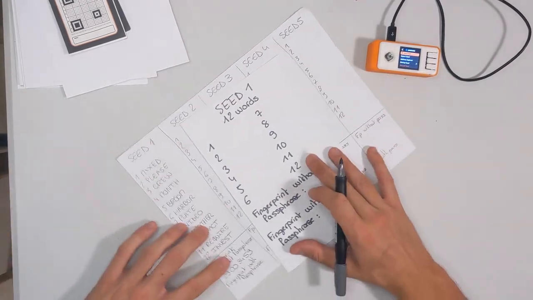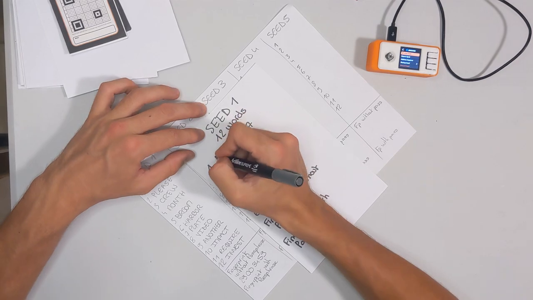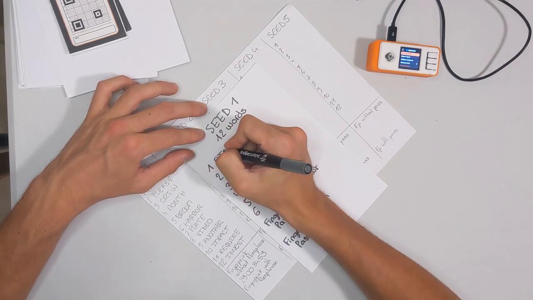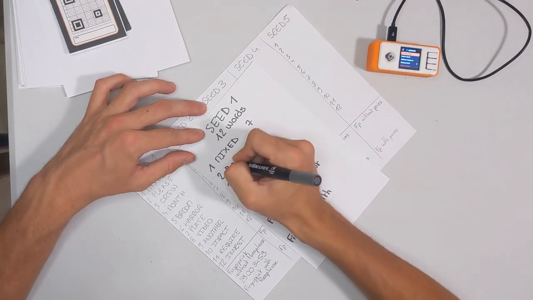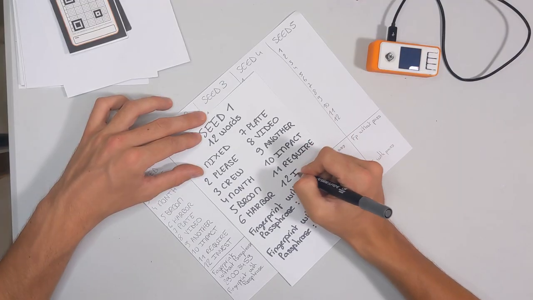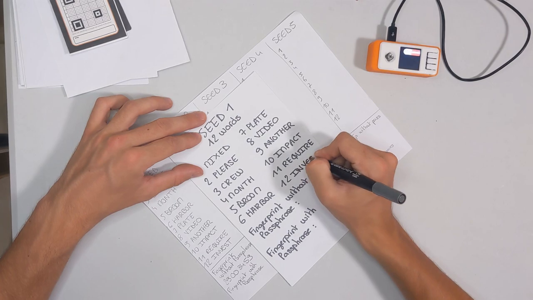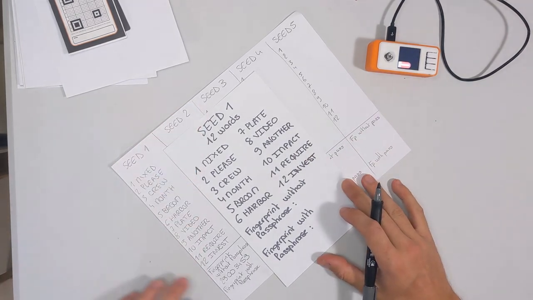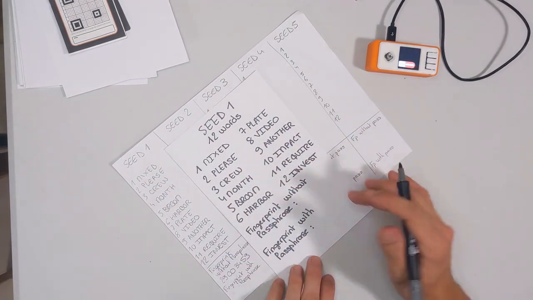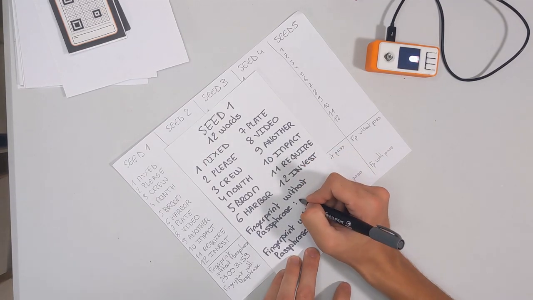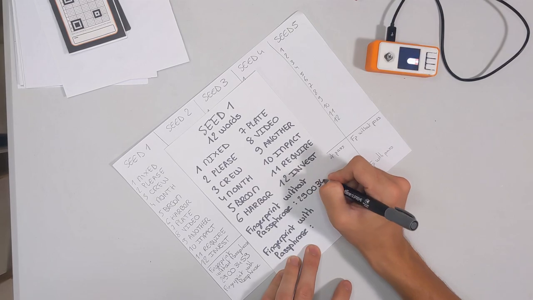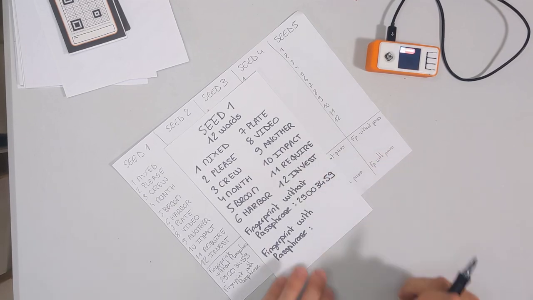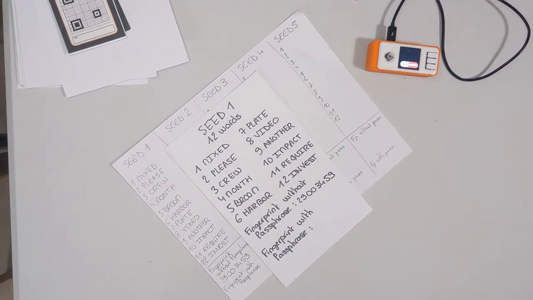And so then we just have to copy the words. So we now have the 12 words and then the fingerprint. Okay.